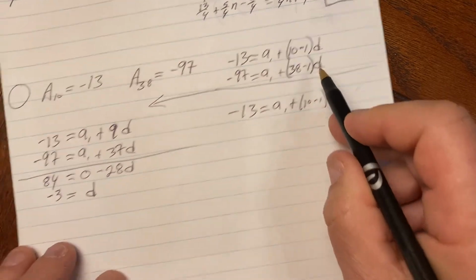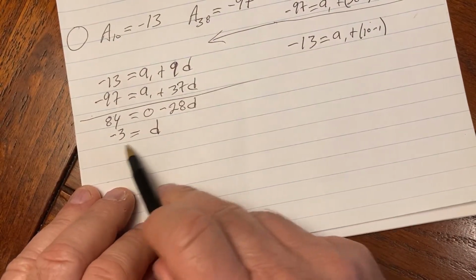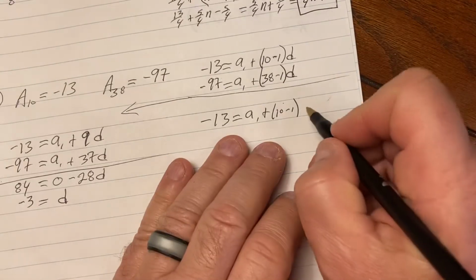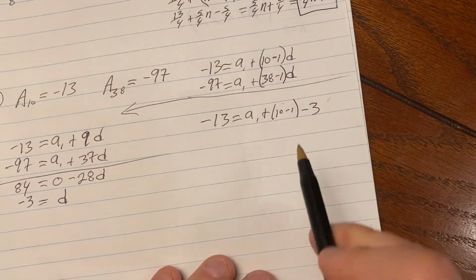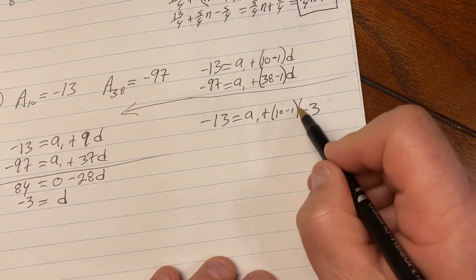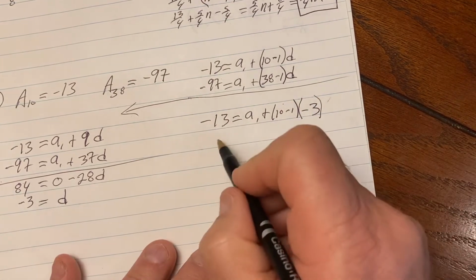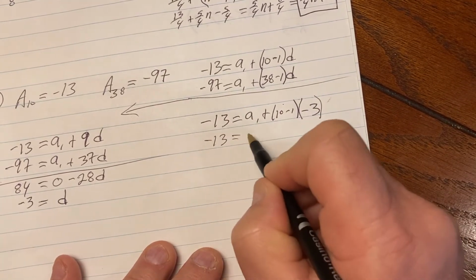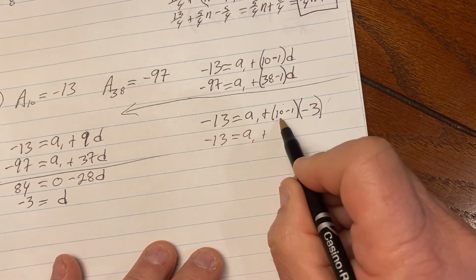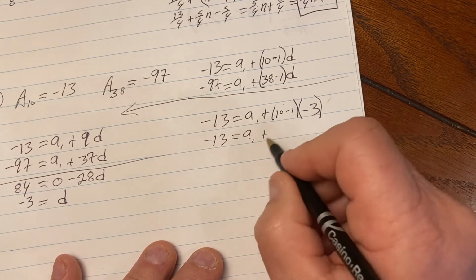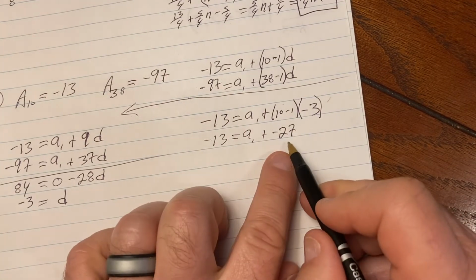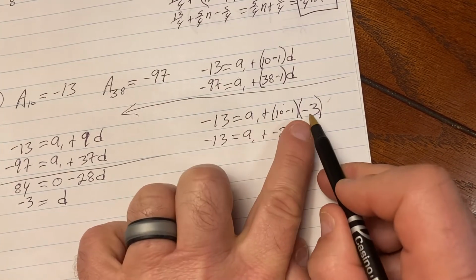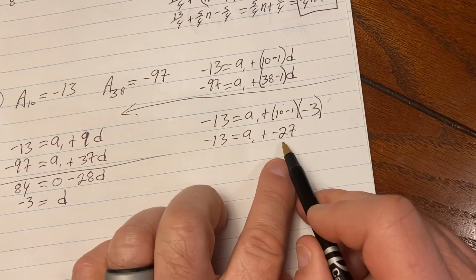And instead of writing d, put a negative 3 in its place. Before we go on, make sure that's in parentheses. So negative 13 equals a sub 1, 9 times the negative 3 is negative 27.